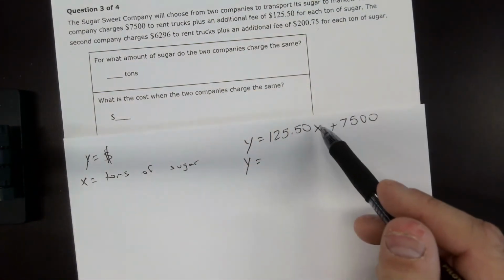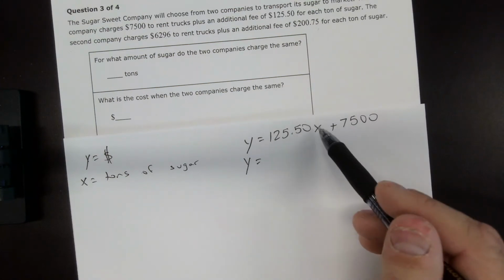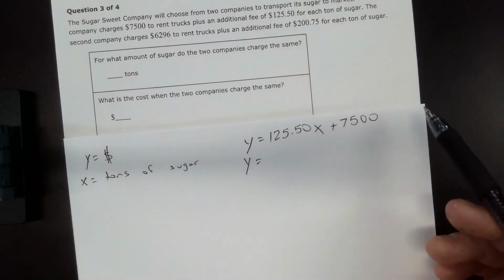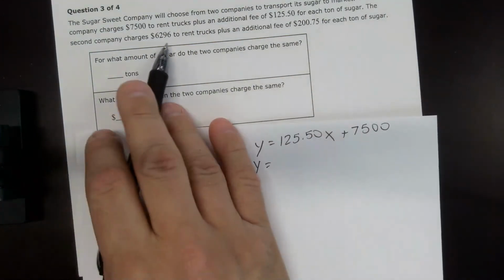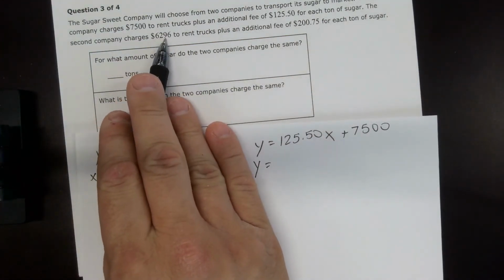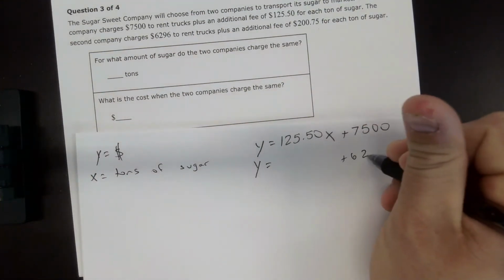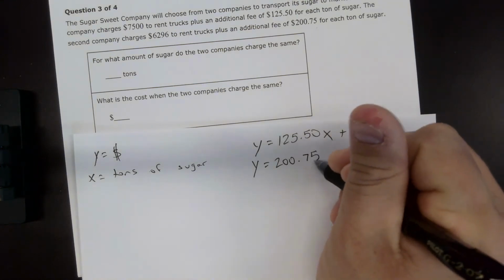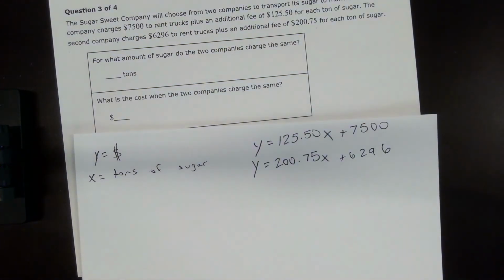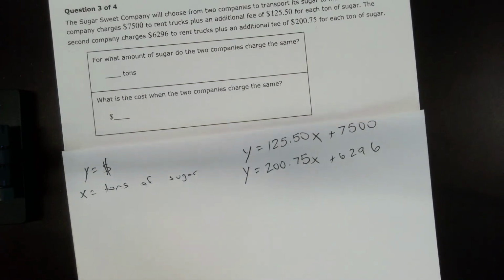So if we plugged in how much it costs for 6 tons of sugar, we could solve it, right? The next company charges a one-time fee of $6,296, so that's going to be out here, and 200.75x. There are our two equations.